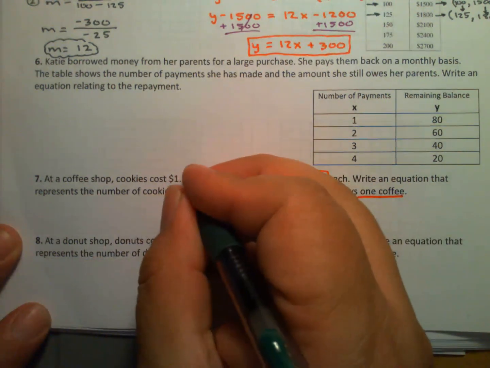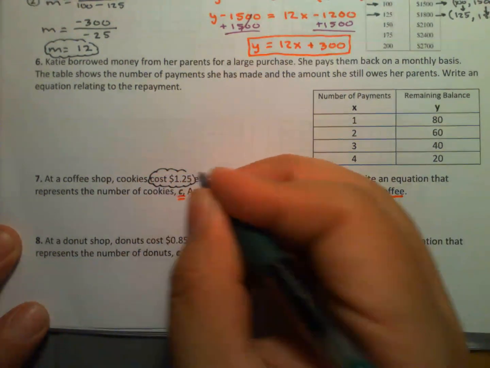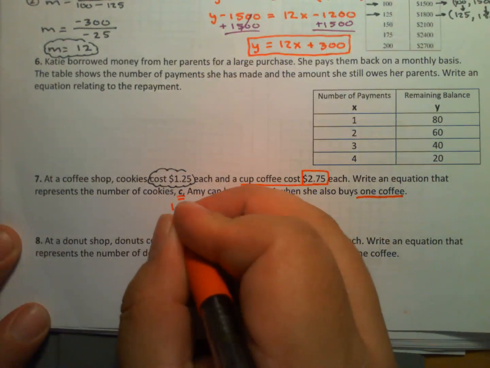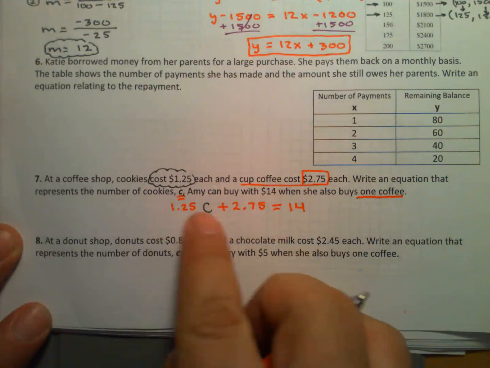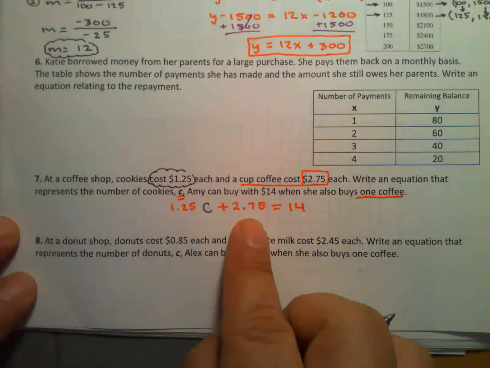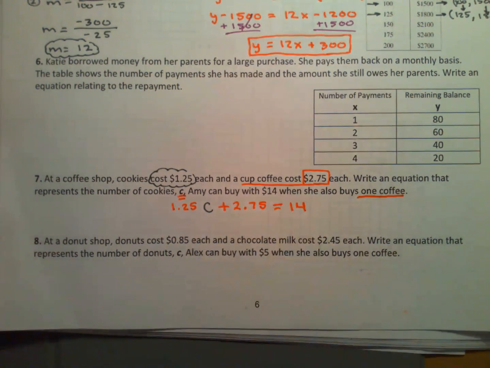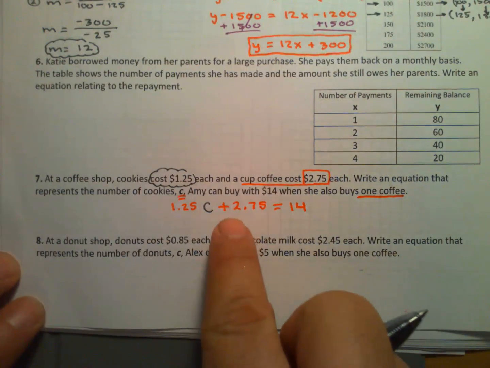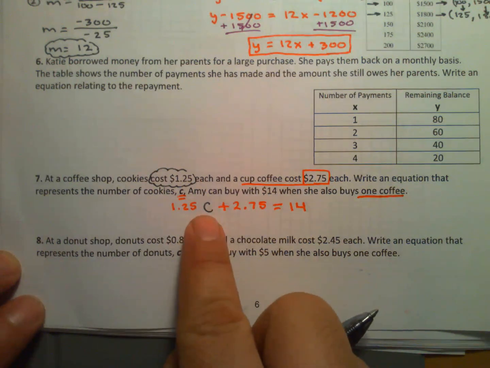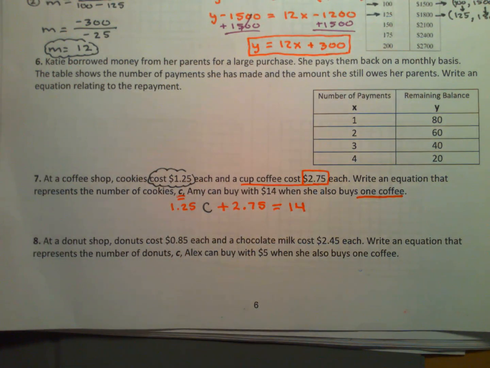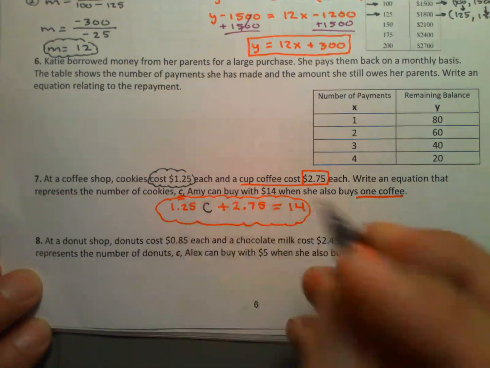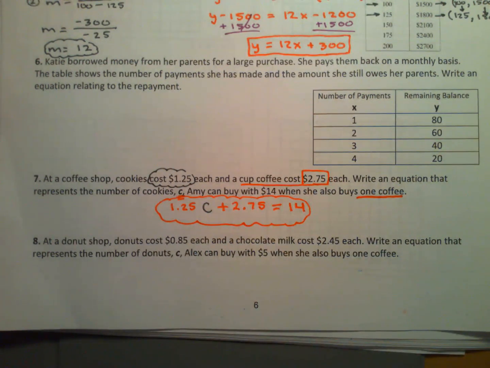And we also know that a cookie costs $1.25 each. So if that's the case, in front of the letter C, I need to write the 1.25 multiplied by however many cookies she buys, but I still have to add that coffee that she bought. And then we'll figure out how many cookies she can get if she only has $14. But this is all they want from us. They want us to create an equation of a line that I can use to solve for C. They never said to do it. We're just creating an equation. And you do have some problems like that on your homework, on Big Ideas, where that's all they want you to do.